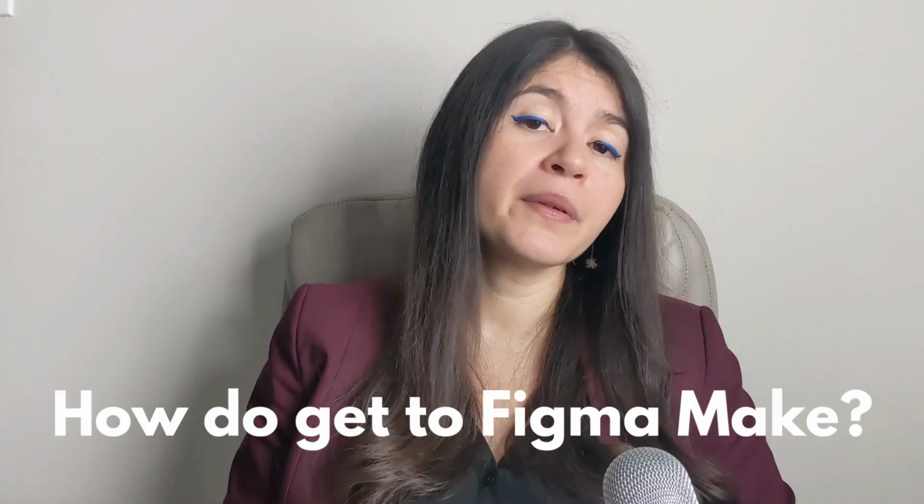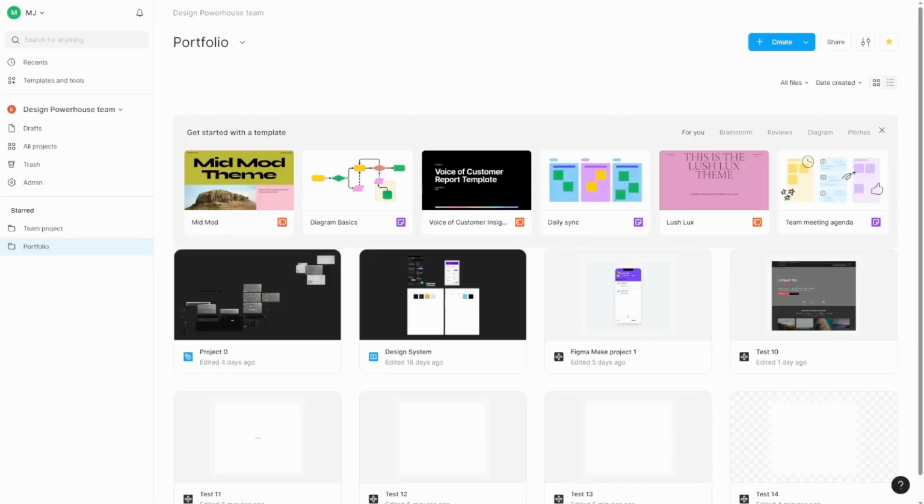Now, my first question when I started using it was, how do I even get to Figma Make? Figma Make, it's a separate product, just like FigJam. So when you are in this screen where you can see your files and your themes, you can click create and open it from here.